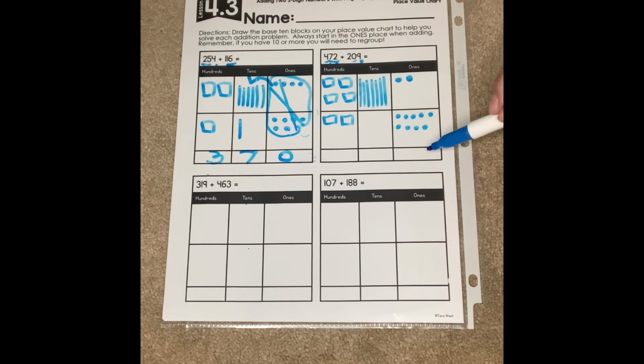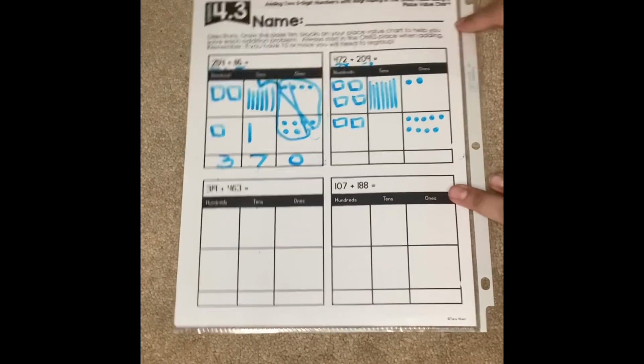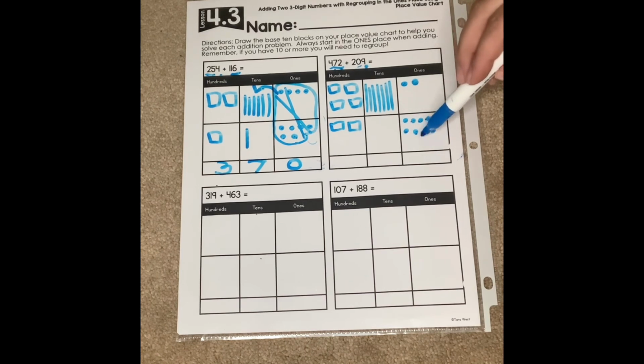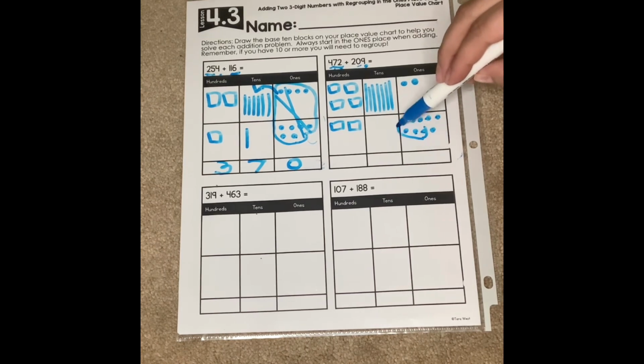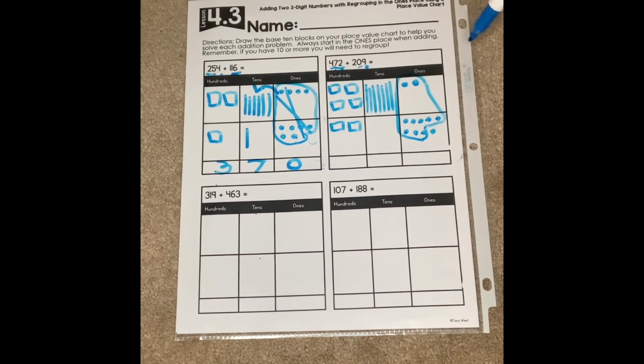Can we have 11 ones? Can we have 2 digits in our ones place? No, right? So this tells us we need to regroup. So let's count 10 of our ones, 10 of our dots. We're going to circle 10 of them. So 1, 2, 3, 4, 5, 6, 7, 9, 10. All right, so I circled 10 of them.